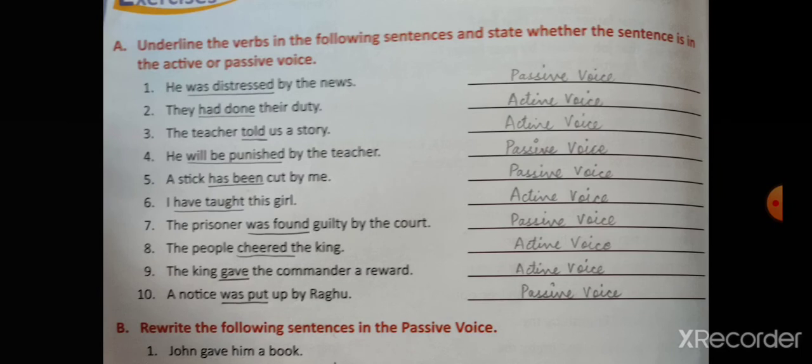Alright, first is, he was distressed by the news. So, was distressed, passive voice. They had done their duty, had done, active voice. The teacher told us a story, told, active voice. He will be punished by the teacher, will be punished, passive voice. A stick has been cut by me, has been cut, passive voice.